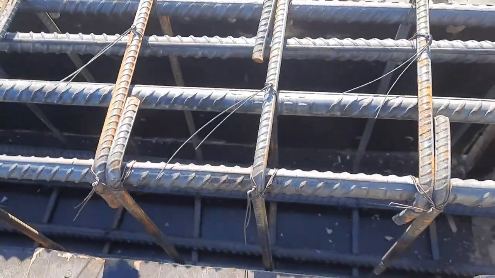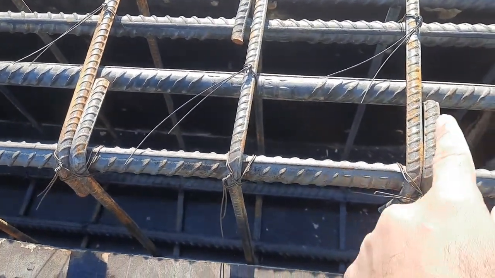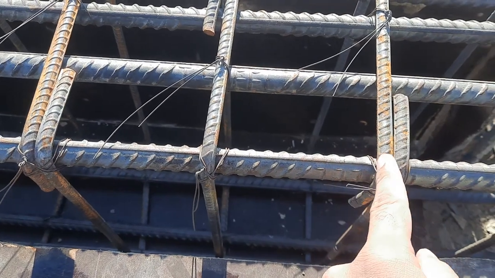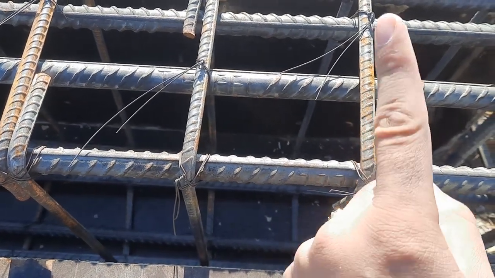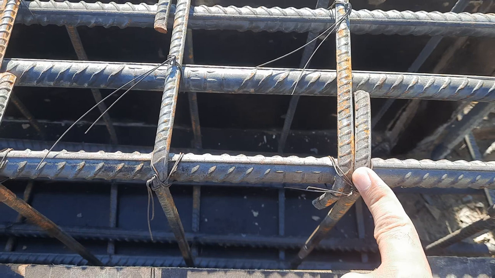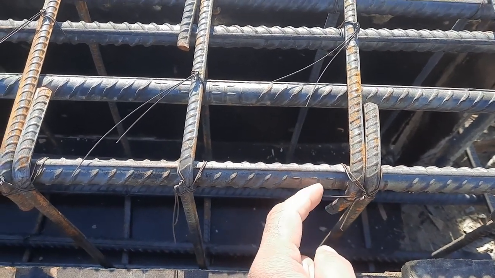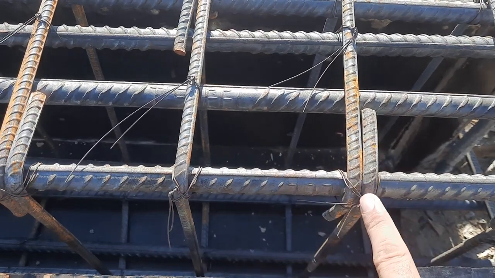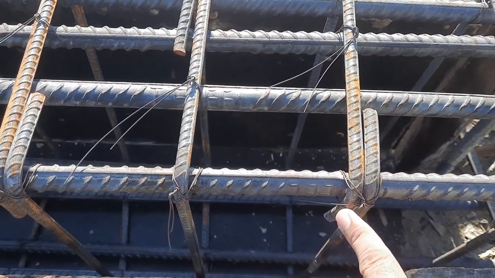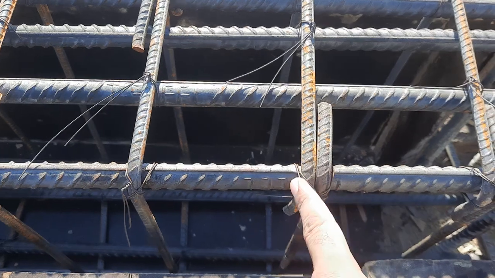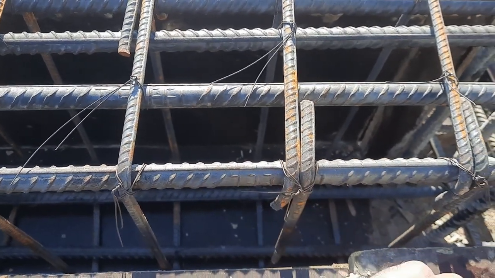If you see one thing they missed here, guys, you can see these are hooks. So the hooks should be provided on 135 degree. They placed it or bent it on 90 degree. Okay, this is very important because hooks on 135 degree can resist earthquake, but the 90 degree cannot resist earthquake. So this is very important, but they missed here this technical point.